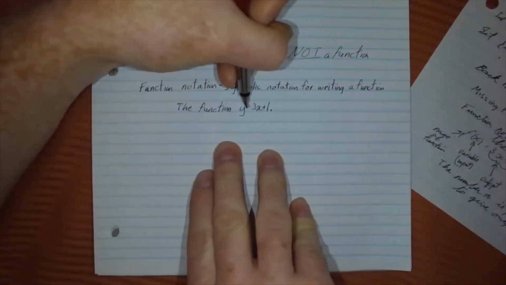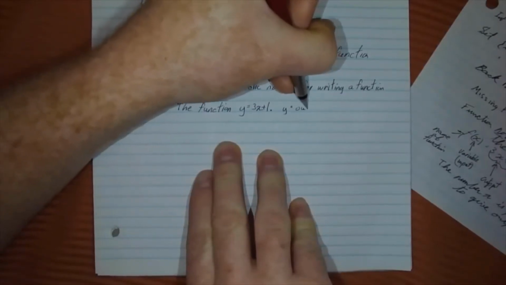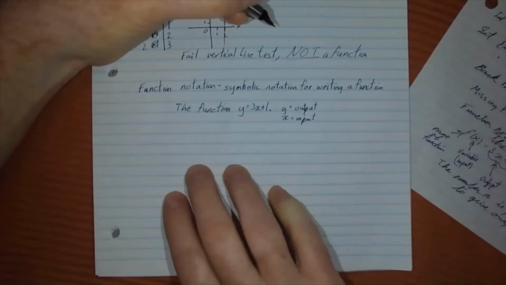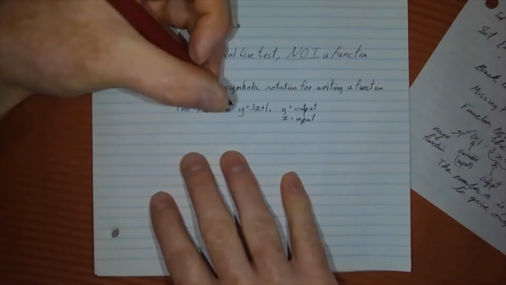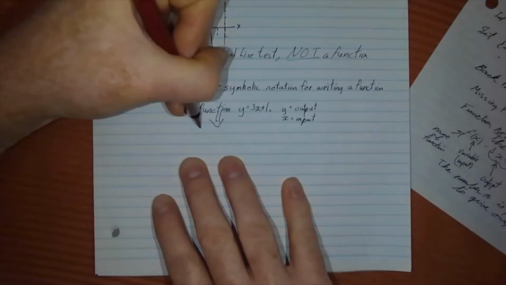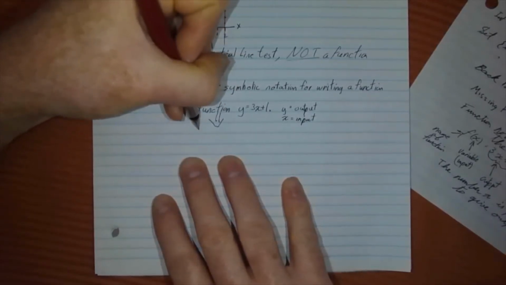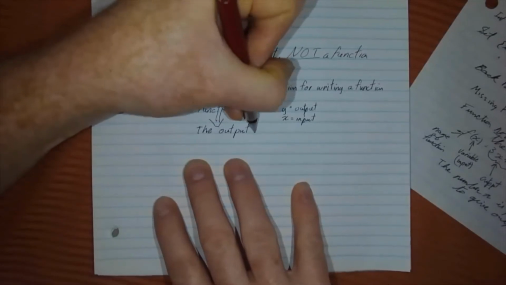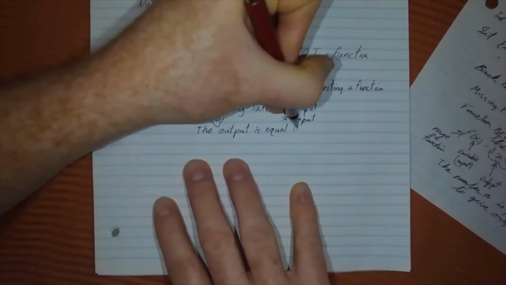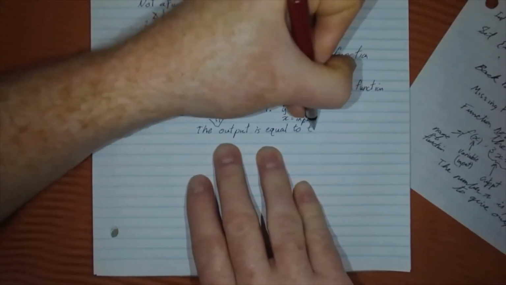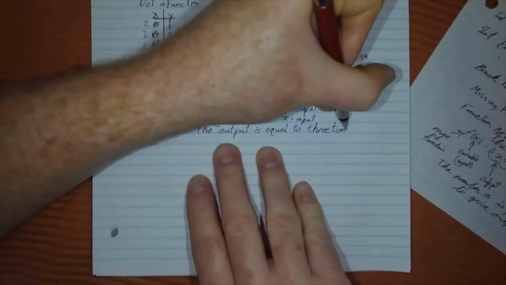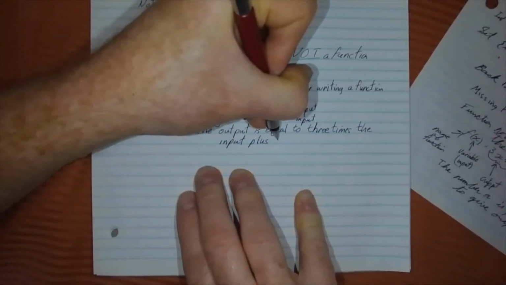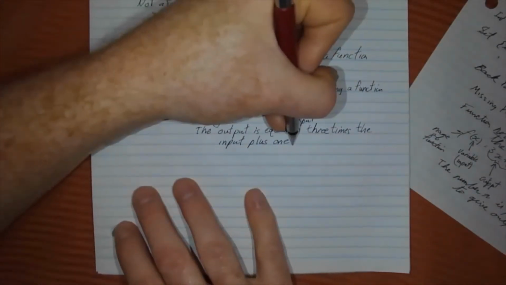Y is the output, x is the input, and we could say the function in words: the output is equal to 3 times the input plus 1. Okay.